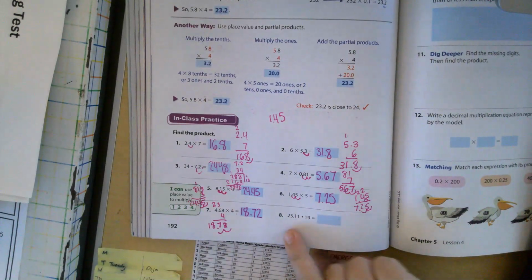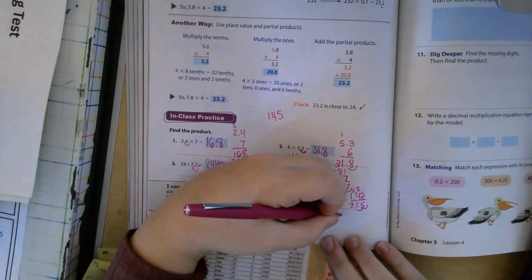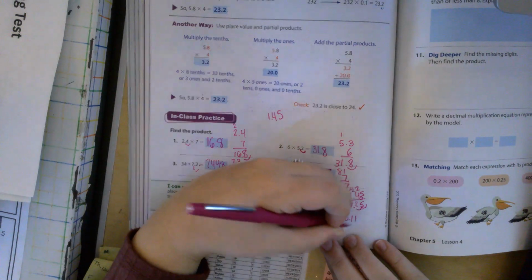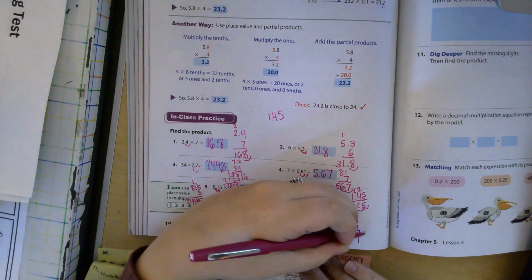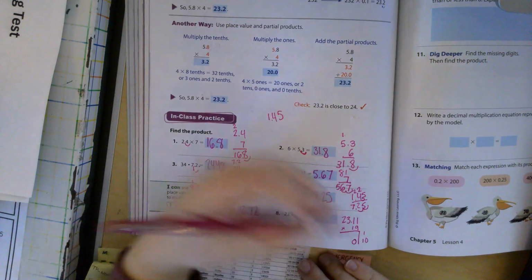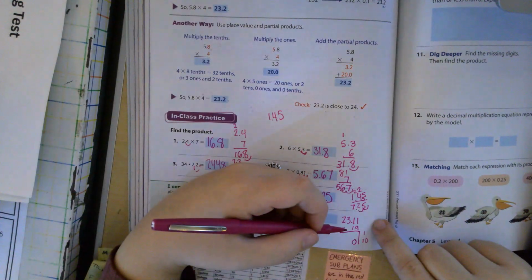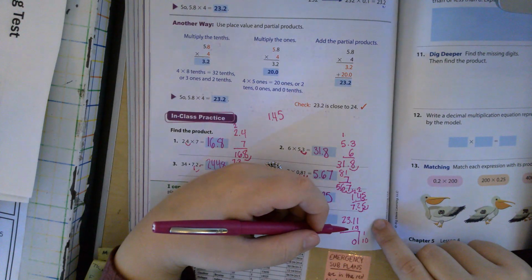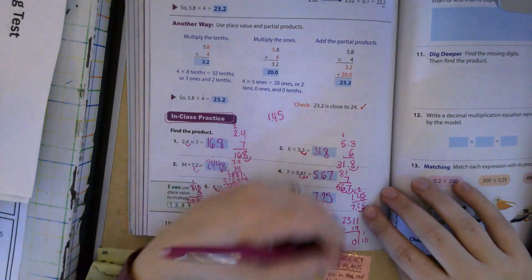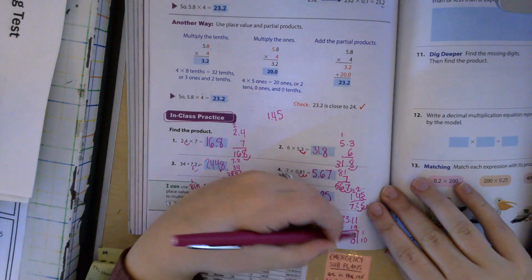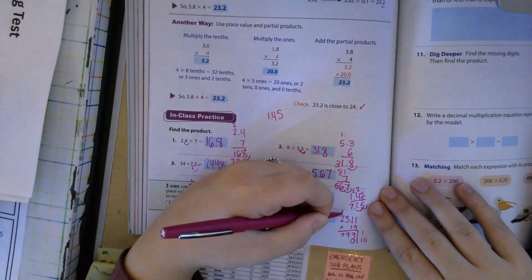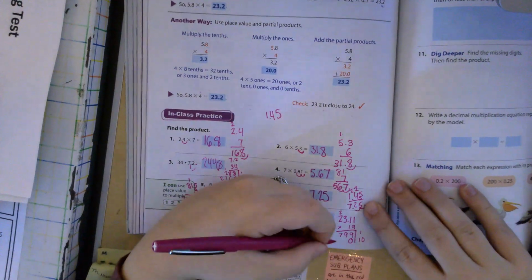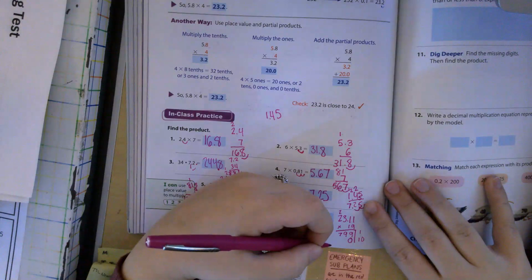Next, I have 23.11 times 19. I've got my 1's place and my 10's place. I'm putting my placeholder 0. 1 times 9 is 9. 9 times 1 is 9. 3 times 9 is 27. Carry the 2. 2 times 9 is 18. Plus 2 is going to be 20.